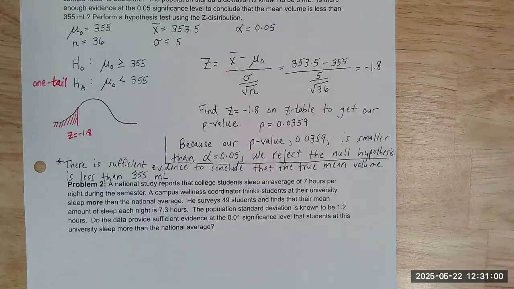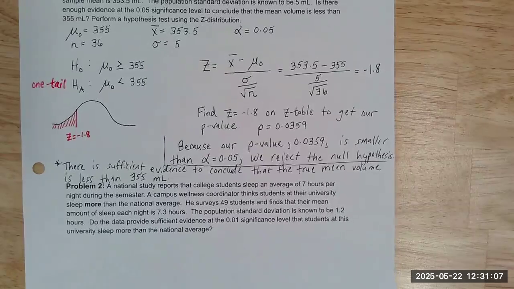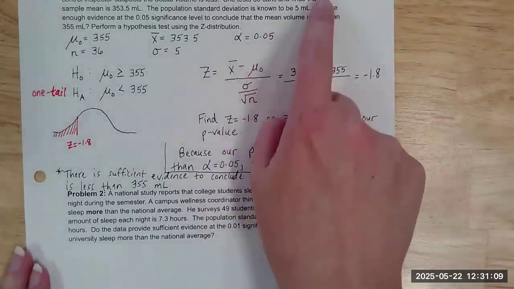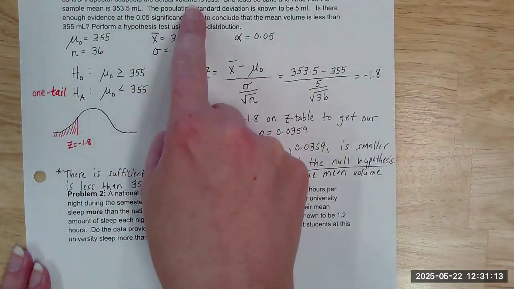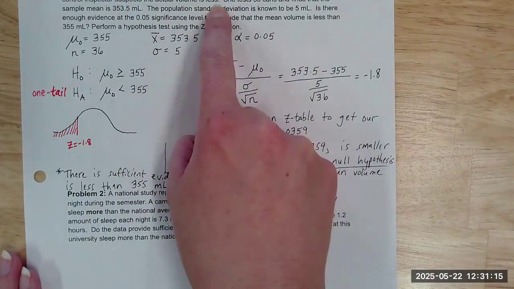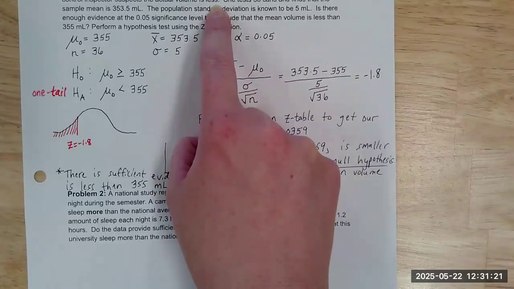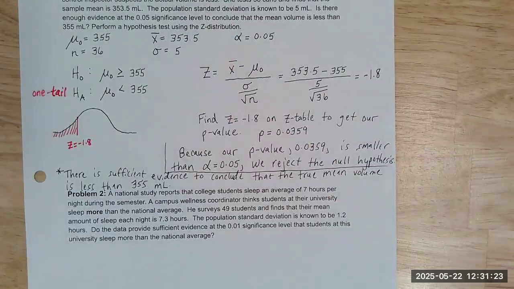Yes. I have a question. How can you tell again that it's one tail or two tail? So when it says something like a quality control inspector suspects the actual volume is less, she's not saying, or it could be more. She's saying it could only be less. So that's one direction. So that's one tail.